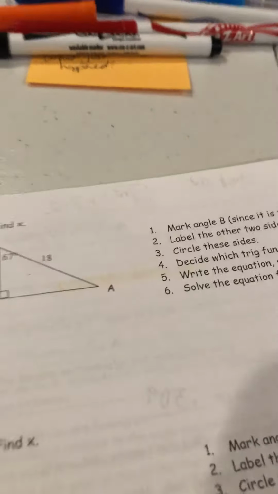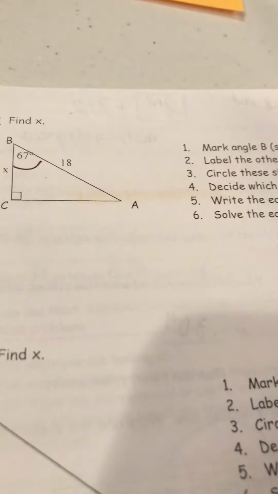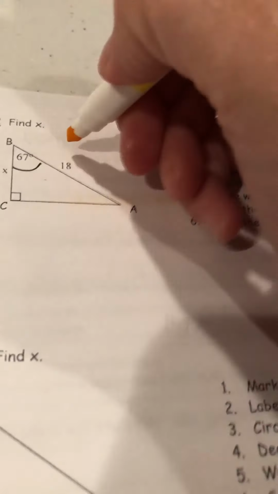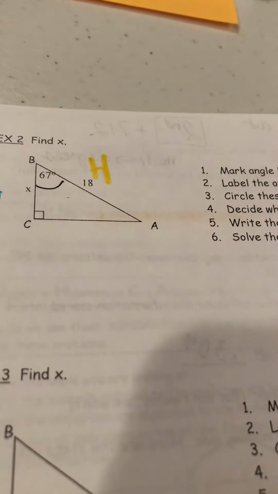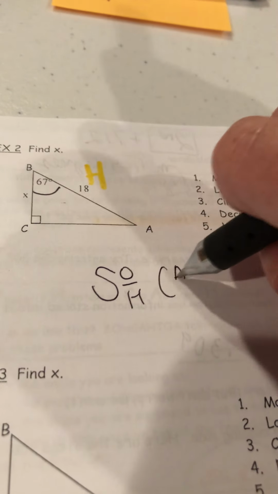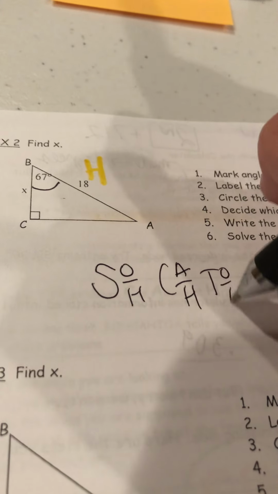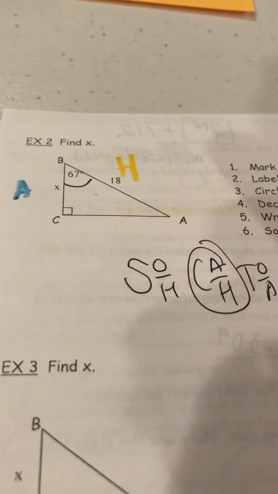All right, let's try a few more. Looking, here's my angle. This time I don't have an opposite. That's okay. I know that this is my hypotenuse, and then this must be my adjacent. So if I was using SOH CAH TOA, I only have my A and my H this time, so it has to be cosine.